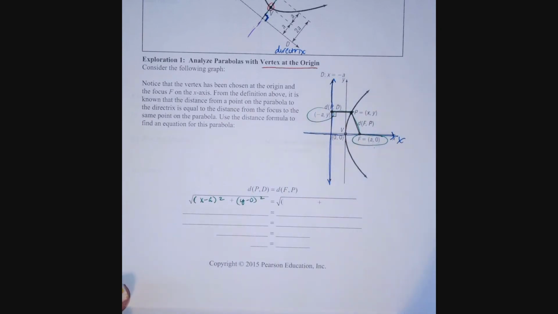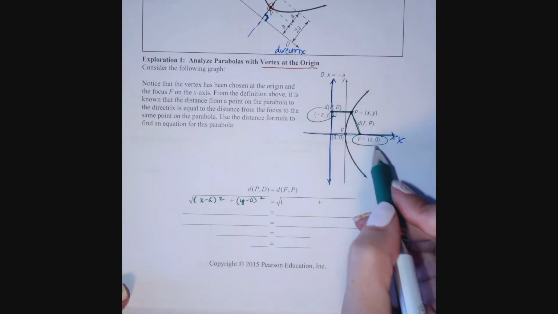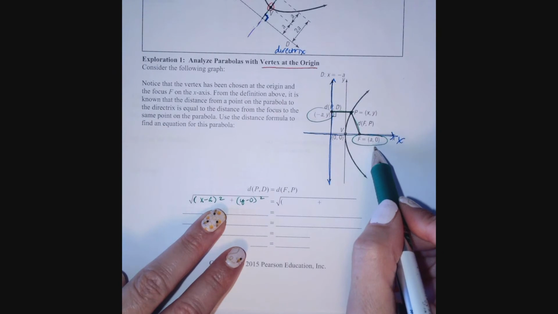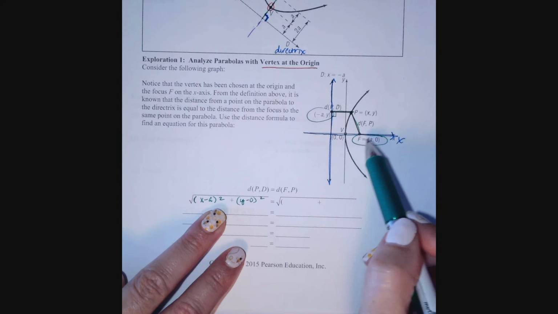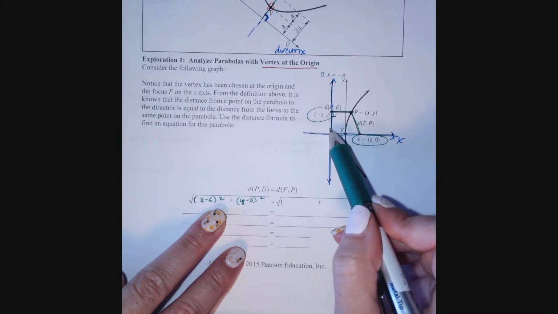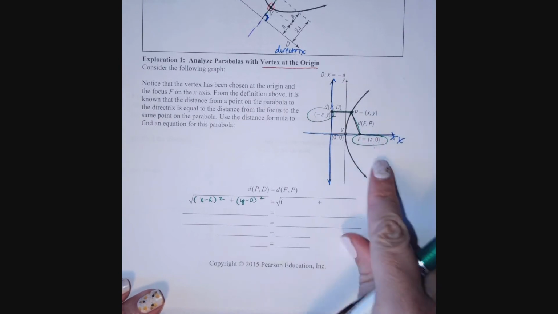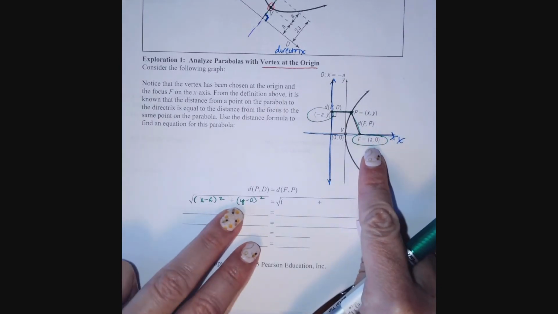And then the distance of F to P, so I may have switched them. P to D is a and y, F to P. I think I got them switched. That's okay. This would have been x minus a and y minus 0.